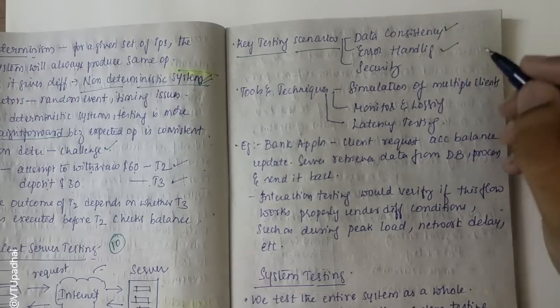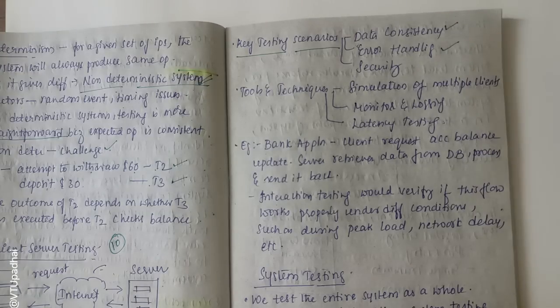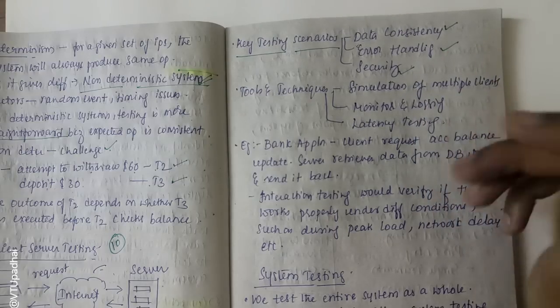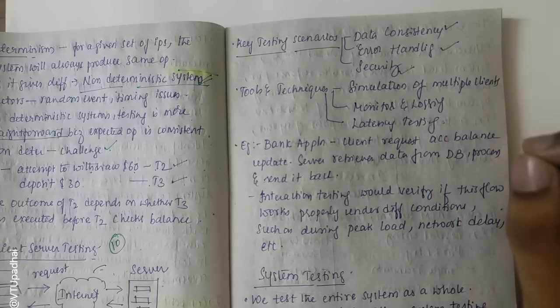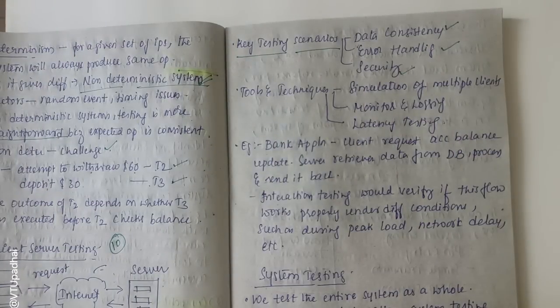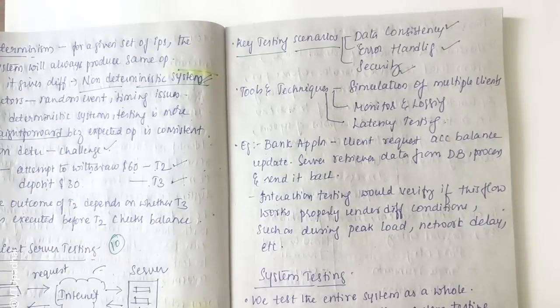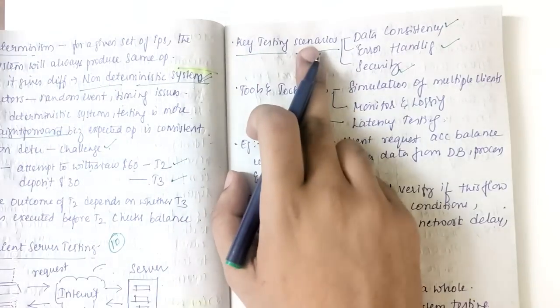Then we have error handling. Error handling is to test how the system handles unexpected inputs, server downtime, or any network failure. How will it deal with them? Then we have security. It is pretty essential to make sure that the data being sent between the client and server is safe, so there are no cyber threats happening or anything of such sort. So this was about the key testing scenarios.